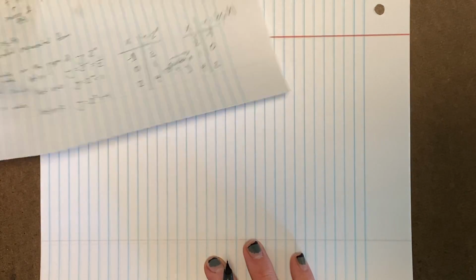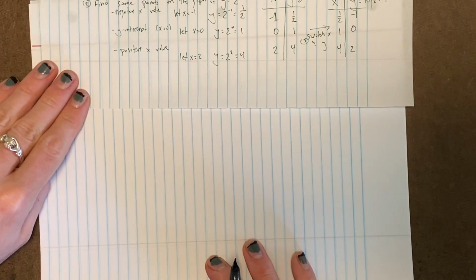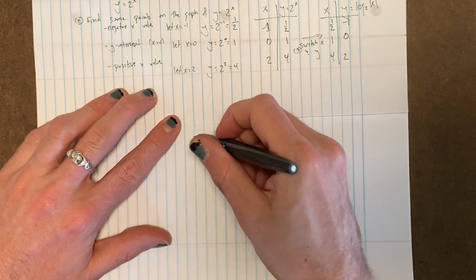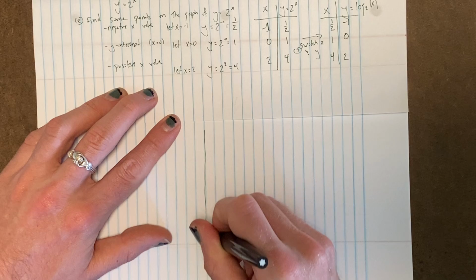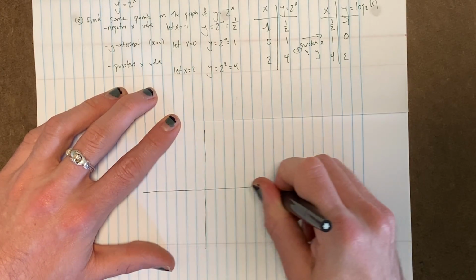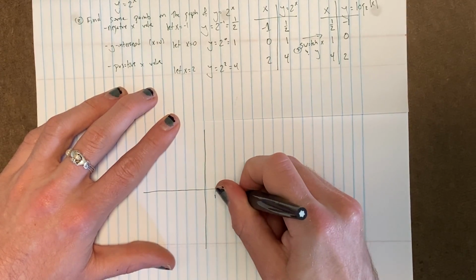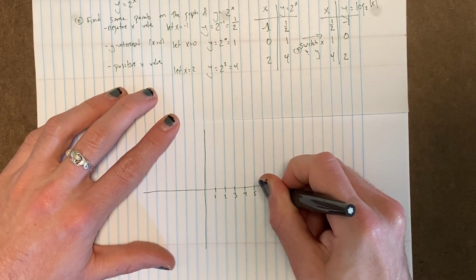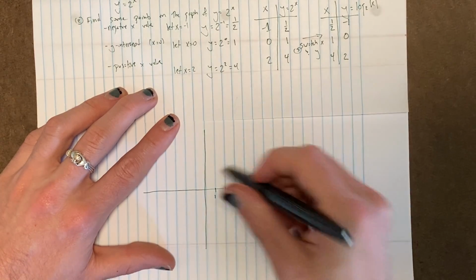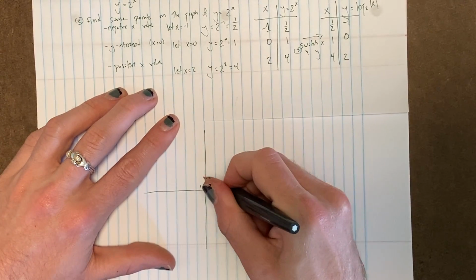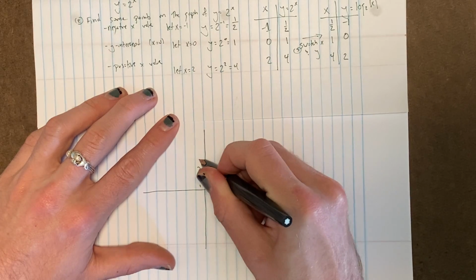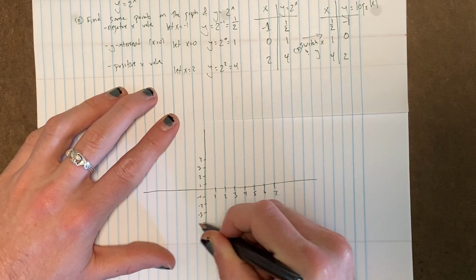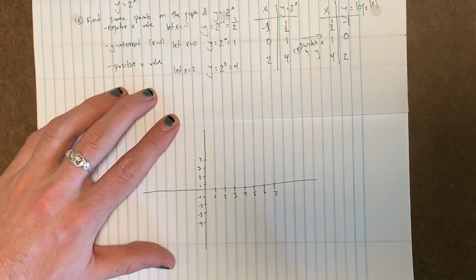So let's draw out an xy axis here. I'm going to put it kind of in the middle of the page so we can still see this table that we made here. It's not going to be perfect, but it's going to be good enough. We got 1, 2, 3, 4, 5, 6, 7, whatever. We got 1, 2, 3, 4, -1, -2, -3, -4. And let's plot these points.